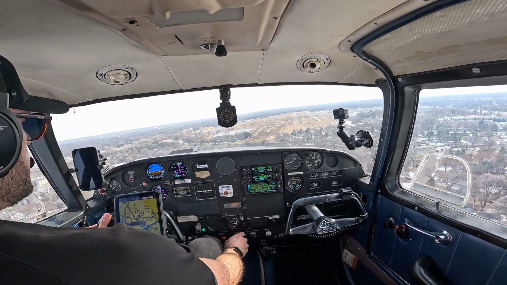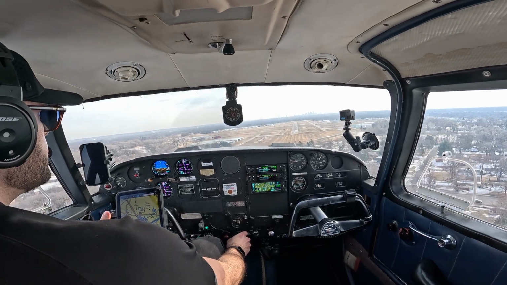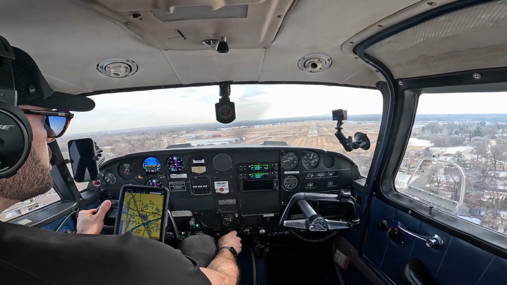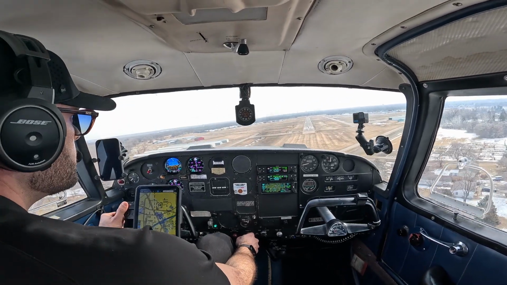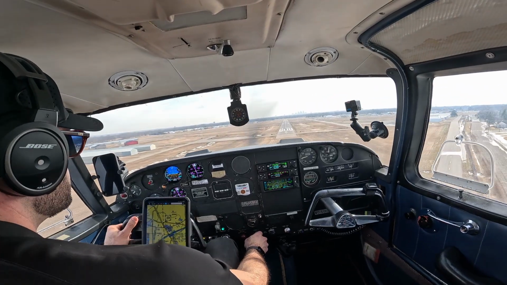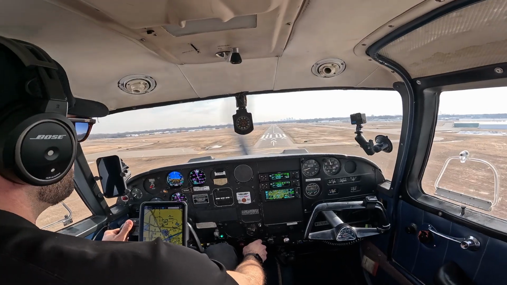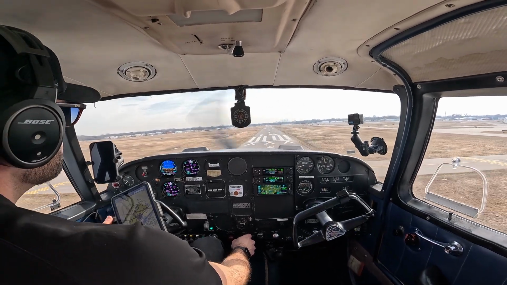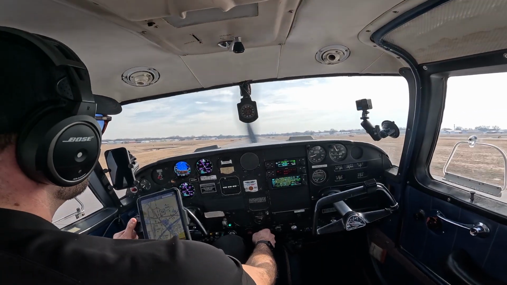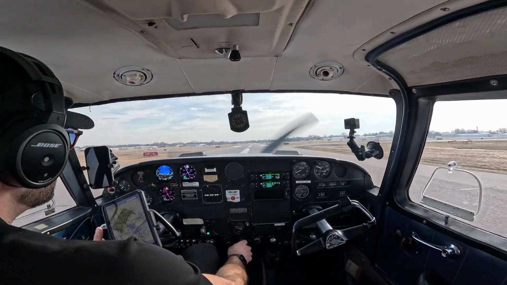So I'm targeting like 95 knots at landing here. We're at 100 right now. Pull some power out. Rudder. Get back on the center line. Oh boy, we got a little gust there.